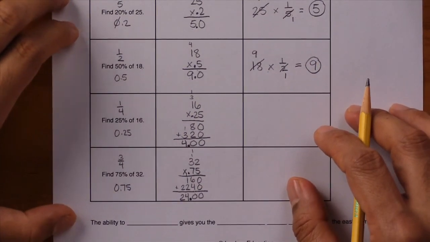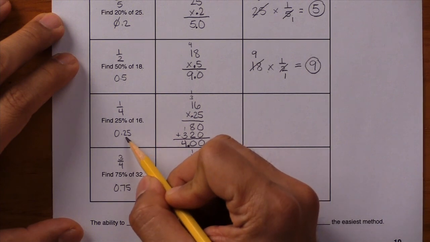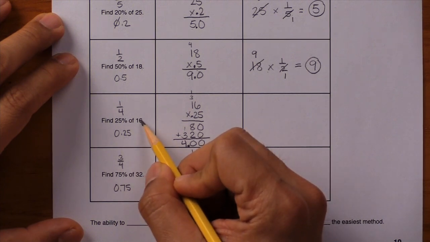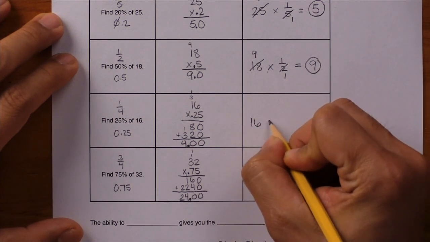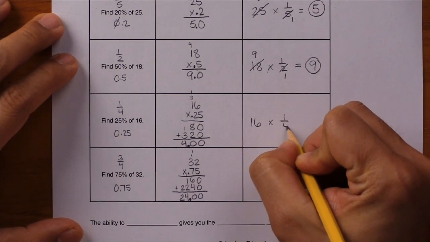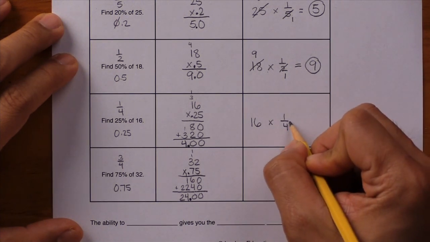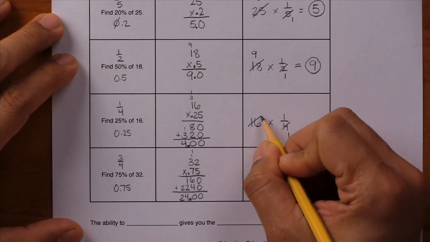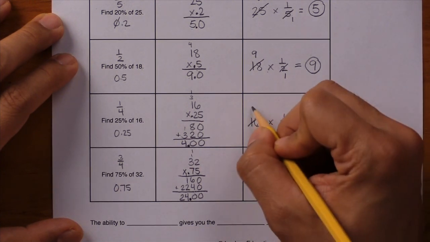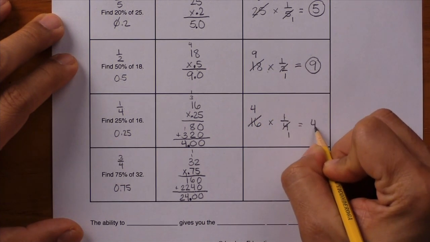Now here's where it gets interesting. For the third problem, instead of 16 times 25 hundredths, we'll do 16 times 1/4. Let's simplify first. We can divide by 4 and divide by 4. 4 divided by 4 is 1. 16 divided by 4 is 4. 4 times 1 gives you 4.